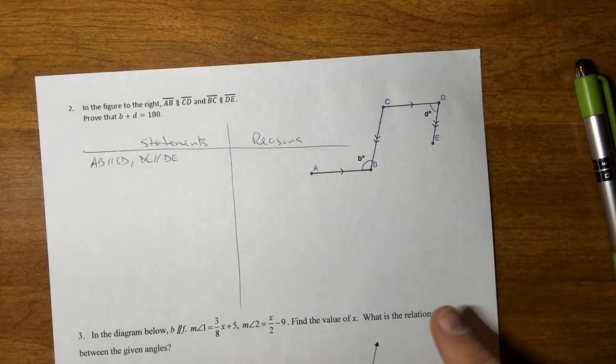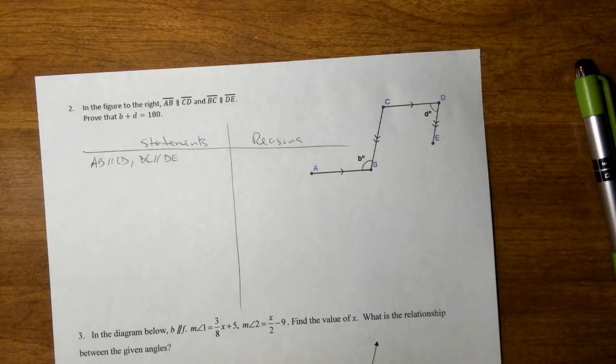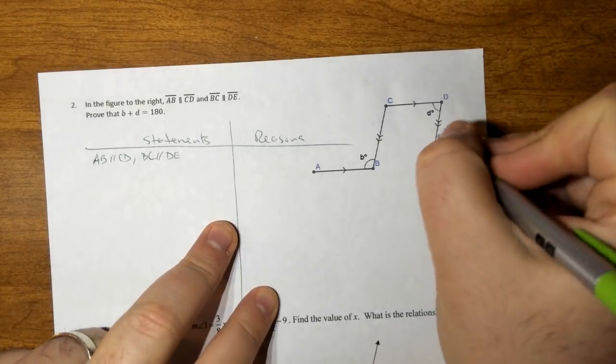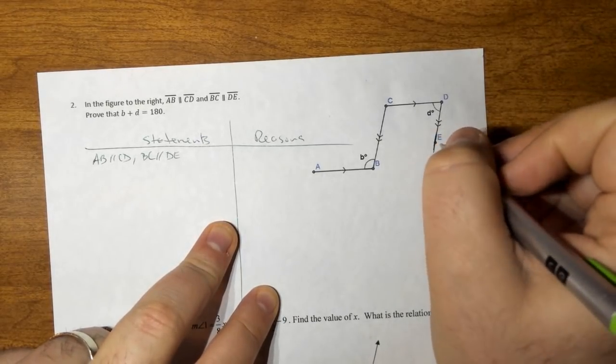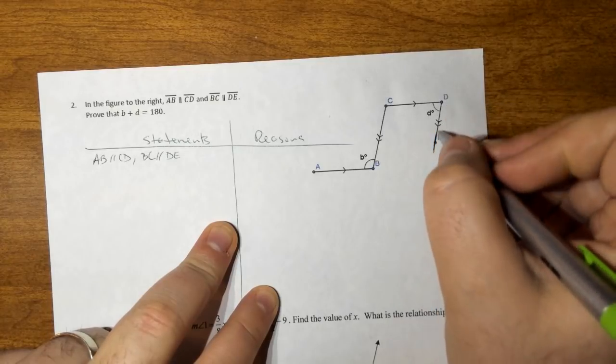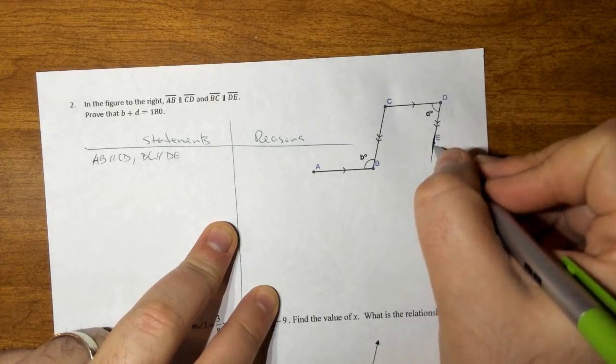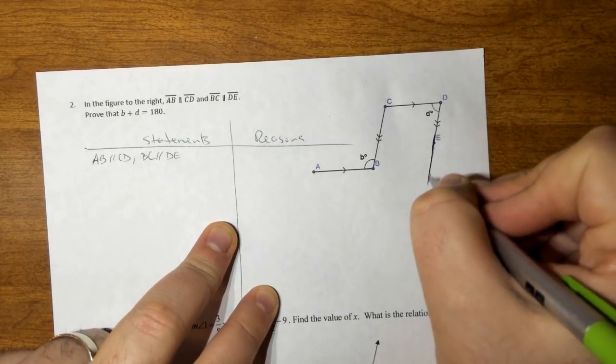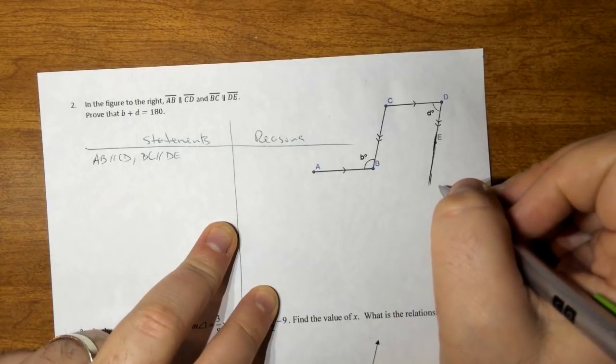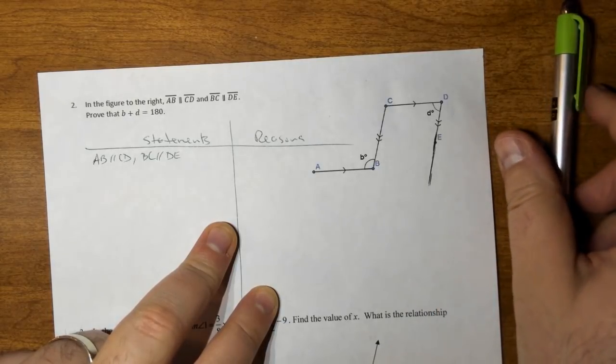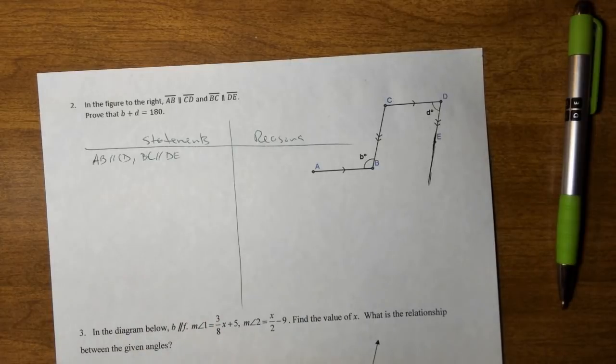So I need to get a relationship. I need something. I need an auxiliary line, right? So what I want to do is extend, see if you can think about this. How would extending this line help me out here? And that's not the only line we need to extend. What other line do you think we need to make longer? Think about it. Talk to that person next to you. What do you think?